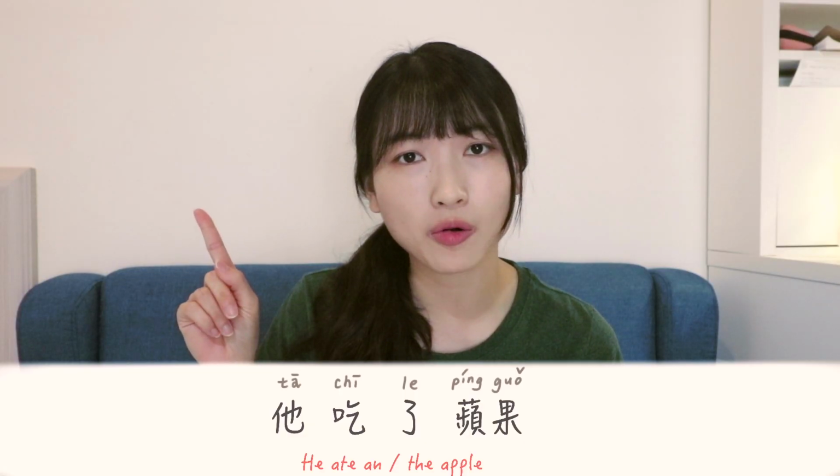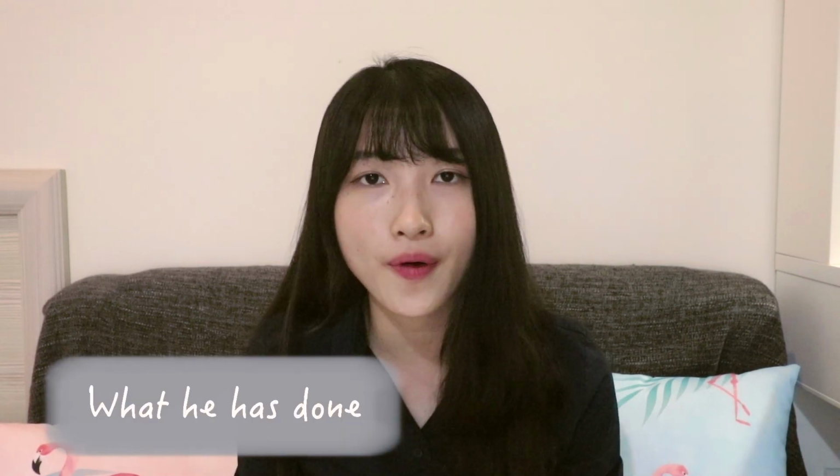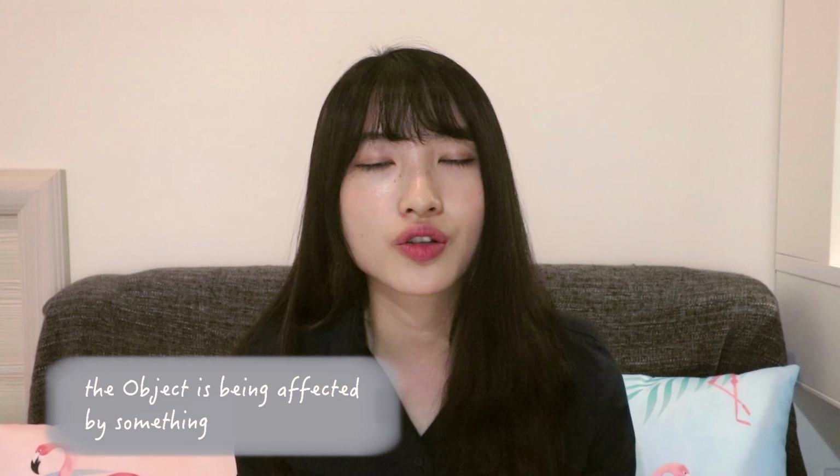他吃了苹果。 If we said 他吃了苹果 it means he ate the apple or he ate an apple. It's just an explanation of the situation. The point of this sentence is what he has done. The point is not about the object, apple. But if we want to emphasize that there is something happening to the object and that the object is being affected by something, we could use these 2 structures.